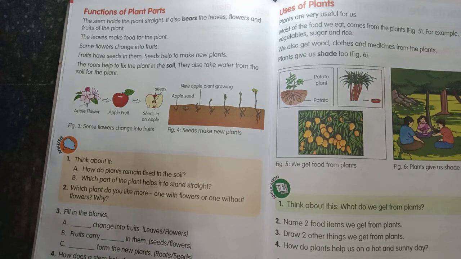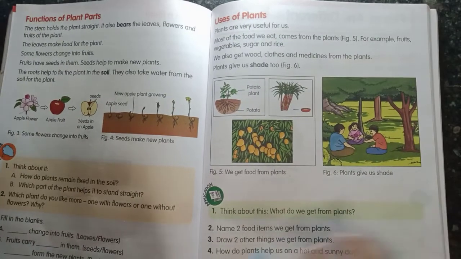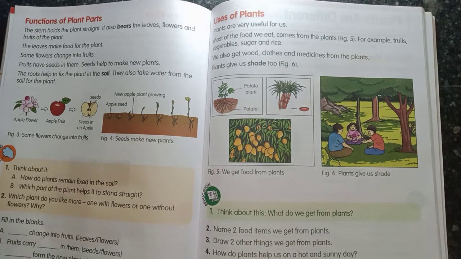Yes, very good. Now going to the next part, uses of plants. What and how are the plants useful? So I told you, plants will give us vegetables, they'll give us fruits, they will make our garden and our surroundings look more beautiful. So in parks and all, they will have different types of plants, right?